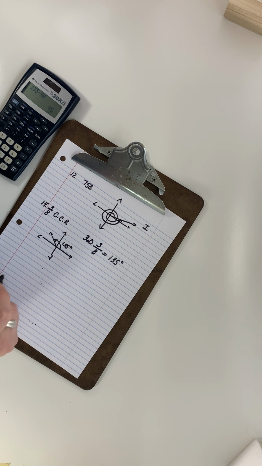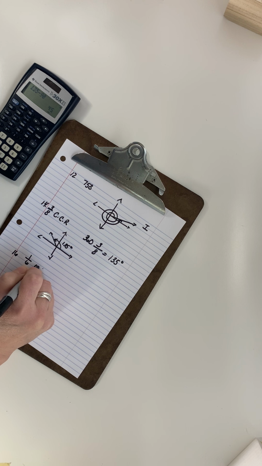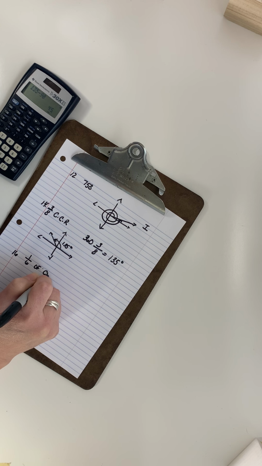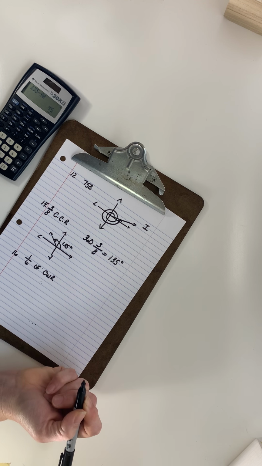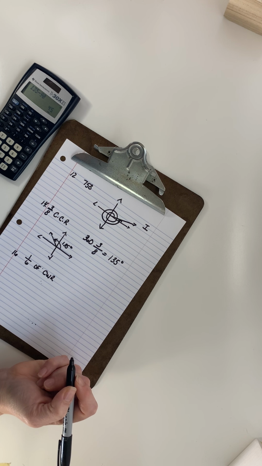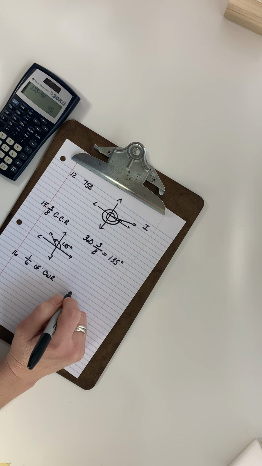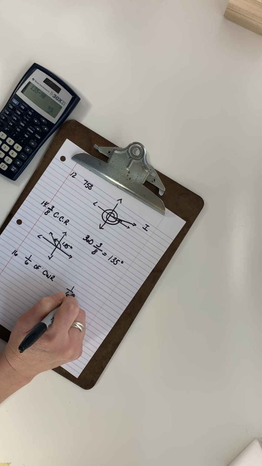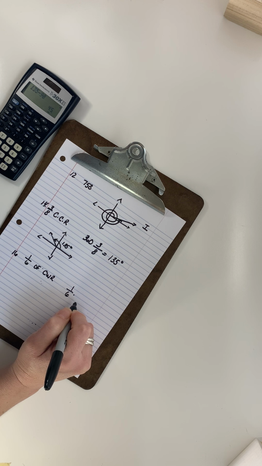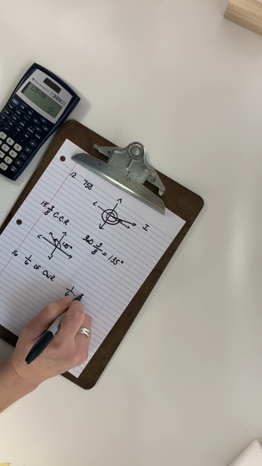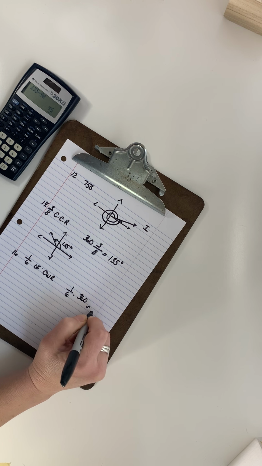Okay, let's take a look at 16. 16 wants us to say 1/6 of, now this is a clockwise rotation, okay? So it's 1/6 of a clockwise revolution or rotation. So what we'll do is we'll say 1/6 times 360, which is equal to, that was pretty easy, 60 degrees.